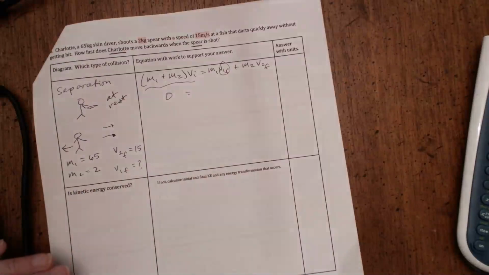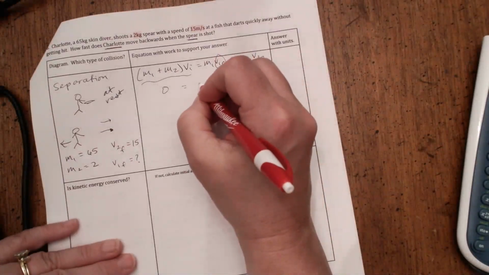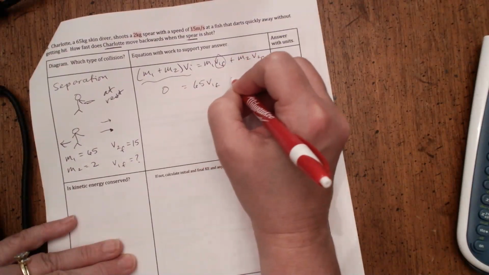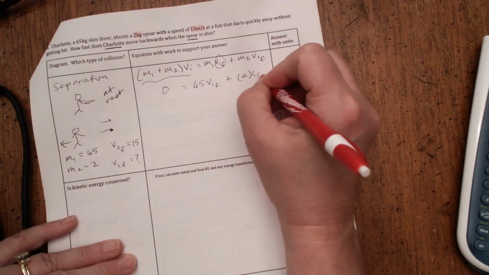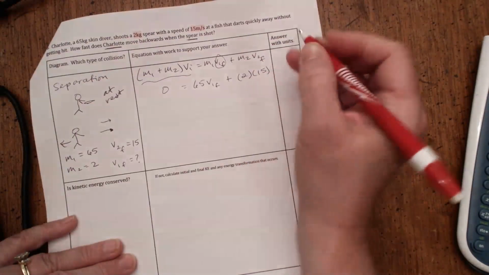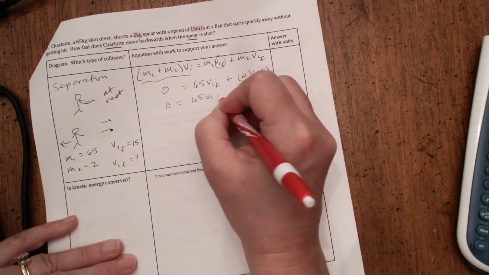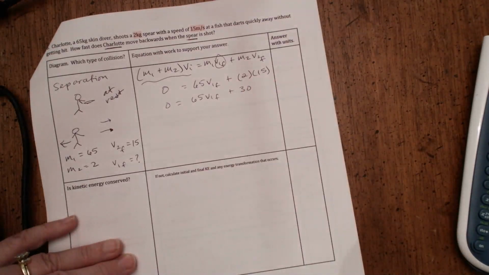We don't know that. So we can go ahead and put values in. We're going to have 65 times V1F, that's what we don't know, plus 2 times 15. So 0 equals 65 V1F plus 30. It's just 2 times 15.